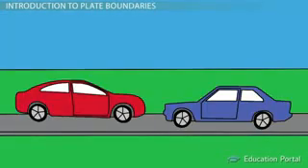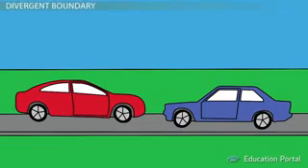Getting back to the example of cars, when two cars are next to each other, there are three possible ways for the cars to move with relation to each other. Plates act in a similar manner.